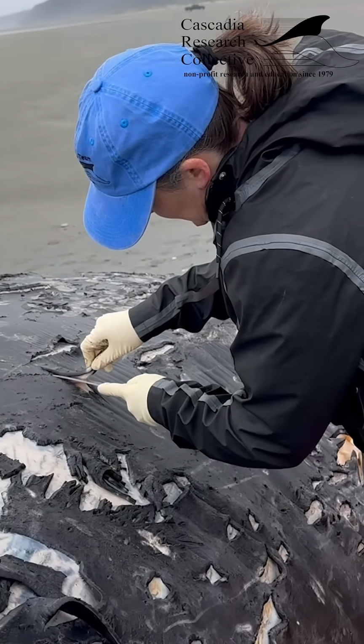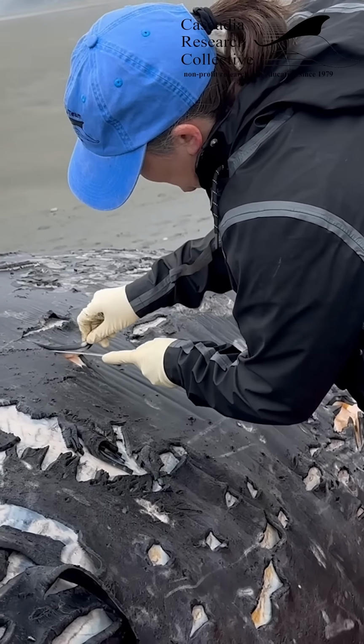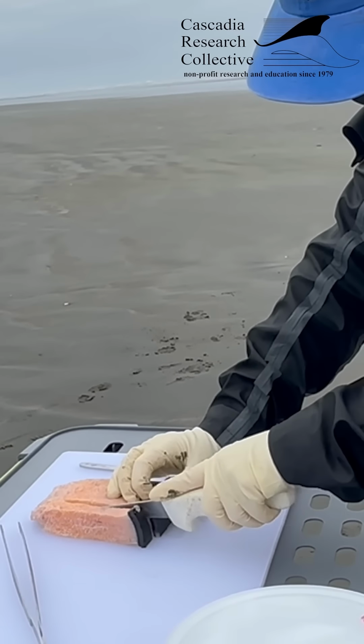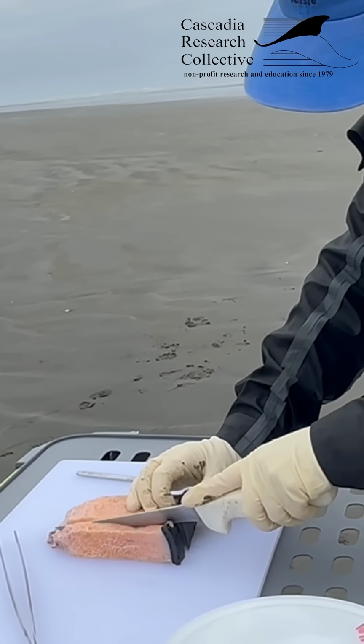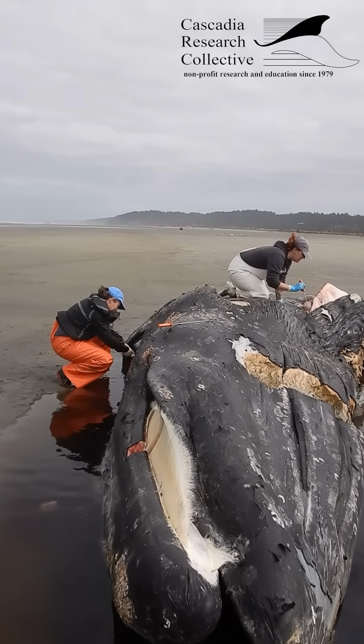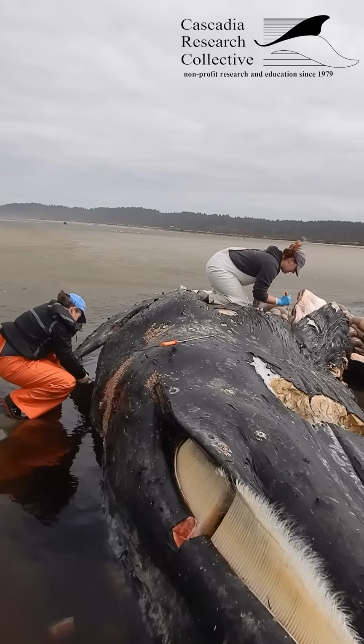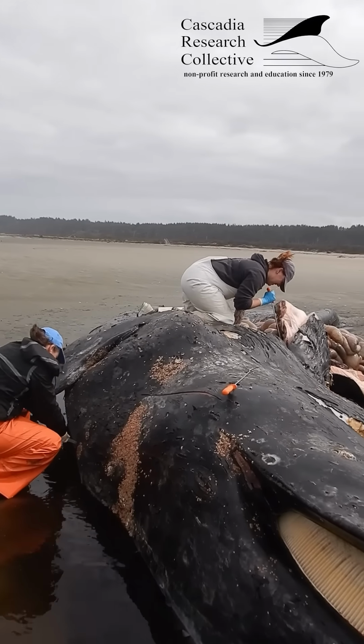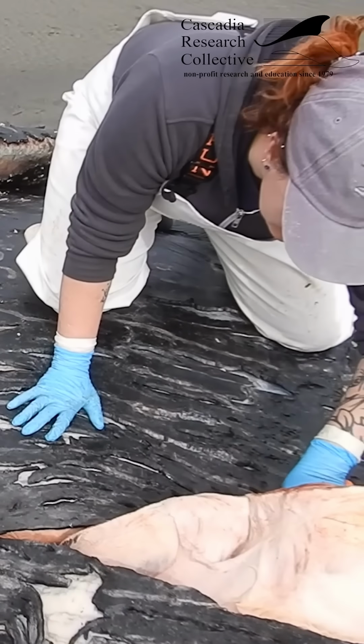Collecting skin can be used for genetics to trace and connect familial lines in whales, while blubber samples are key in determining nutritional status and identifying potential contaminants. With our smaller crew in this necropsy, we're more focused on examining and sampling targeted areas, but some necropsies may involve a more thorough examination of every organ and the skeleton.